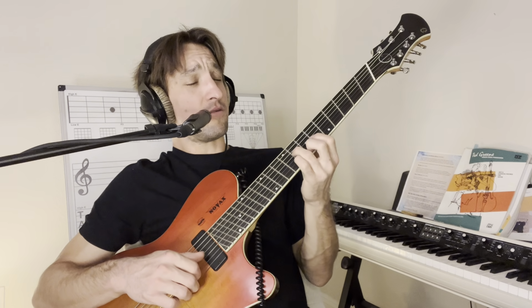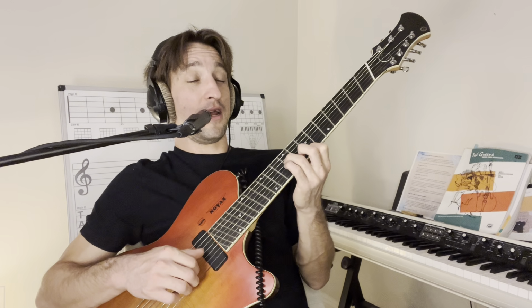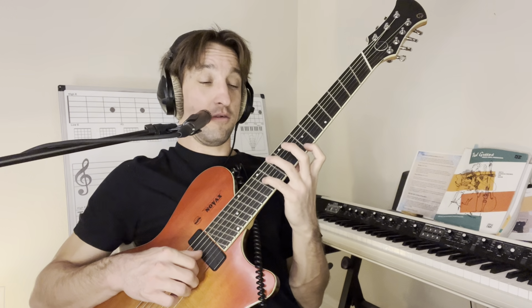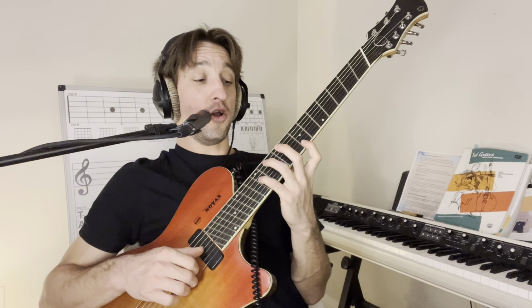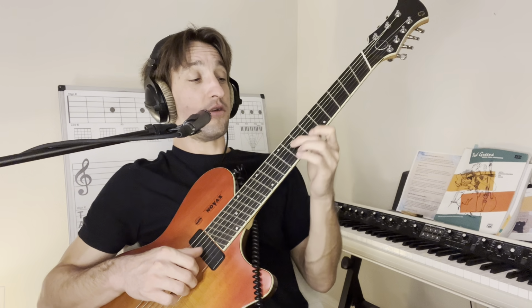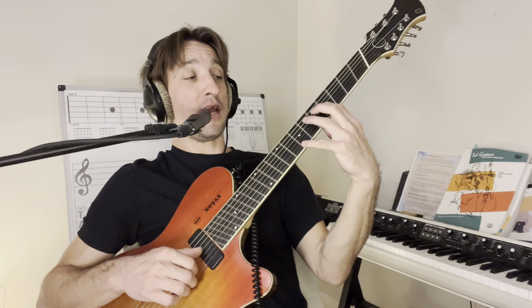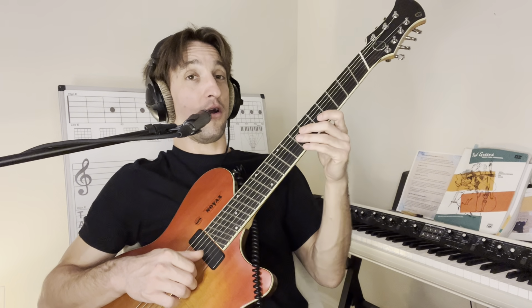The major 7, the root, flat 9, 9, flat 3, right? So yes, we're mapping our intervals. We're also teaching our fingers to communicate, right? We're teaching our hand the tectonic shapes of the guitar, right?